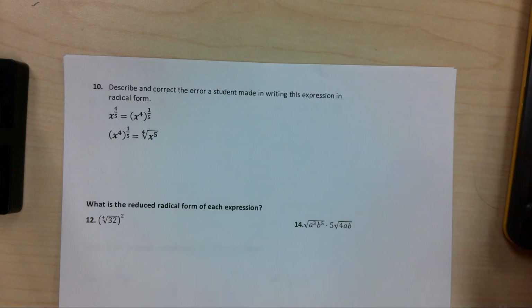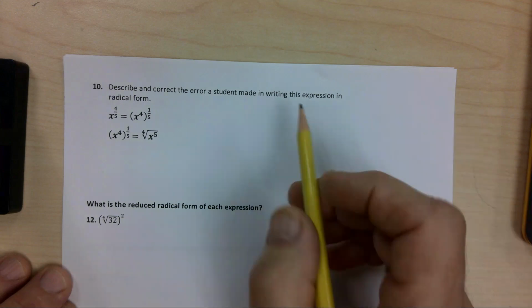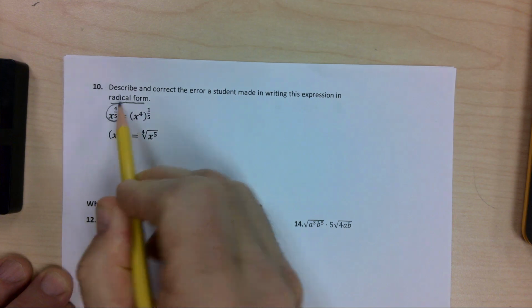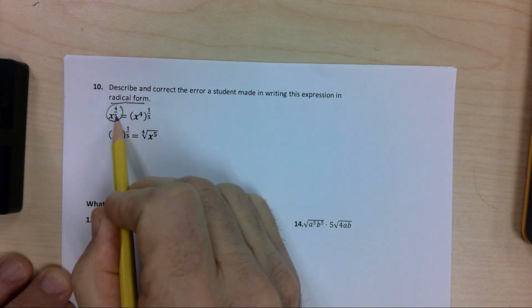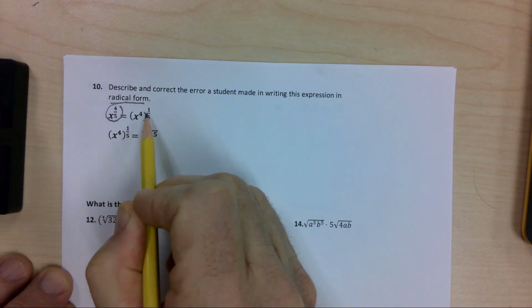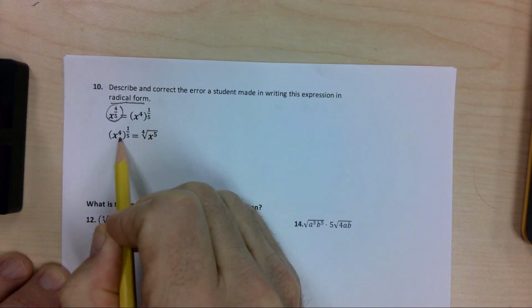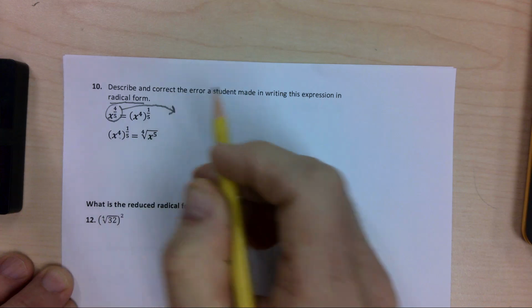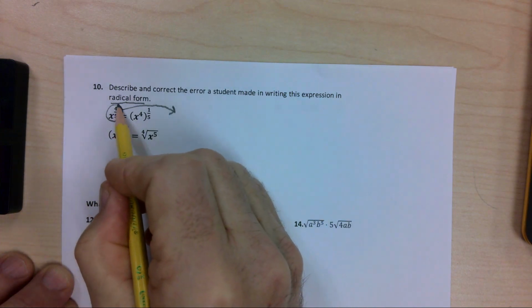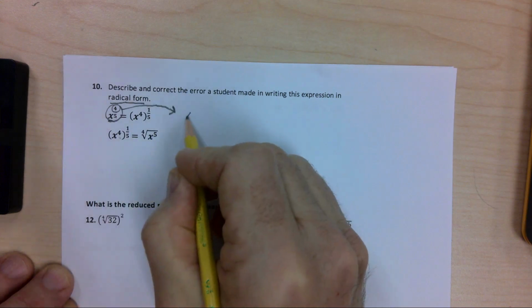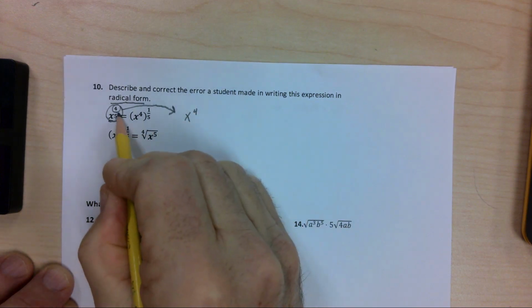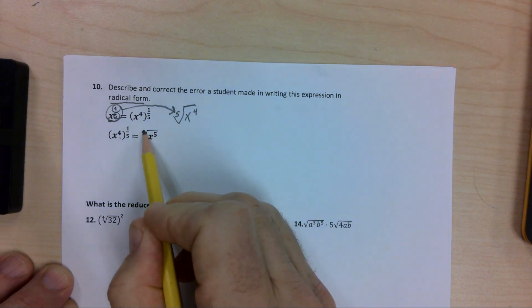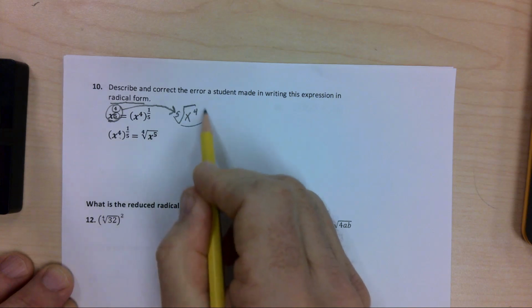Okay, number 10, describe and correct the error the student made in writing the expression in radical form. This is exponential form, and it looks like the student went from here to here, and then from here to here, and then from here to here. Now, I think I'm going to make it simpler and just go with our rule. This is the power of the radicand. This is the index. And it looks to me like they flipped these around, so that's what happened.